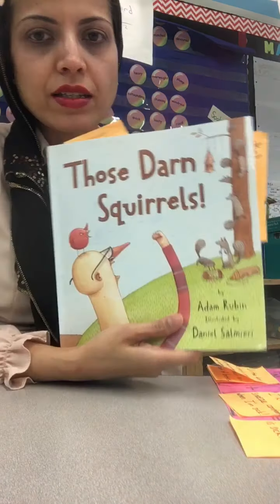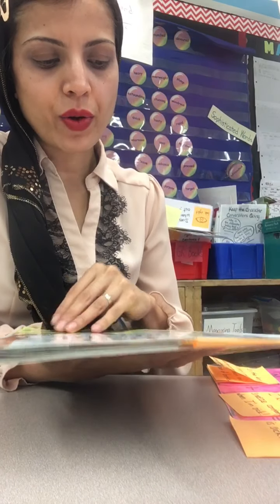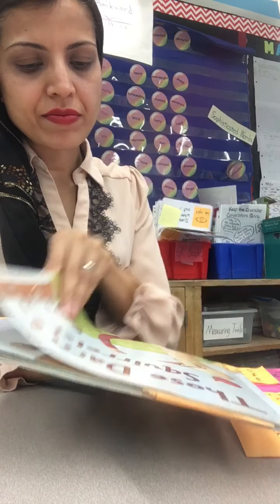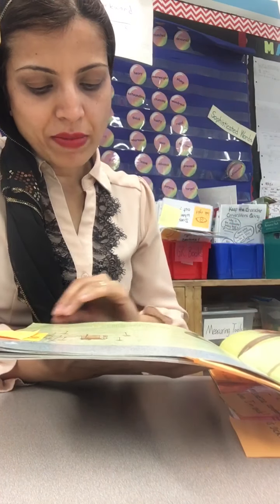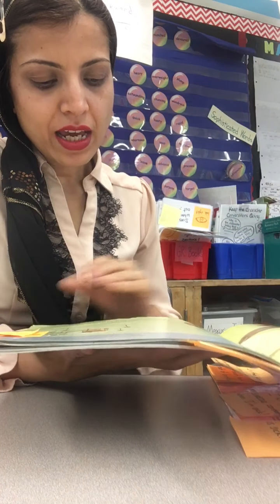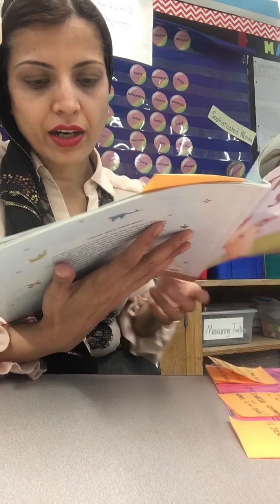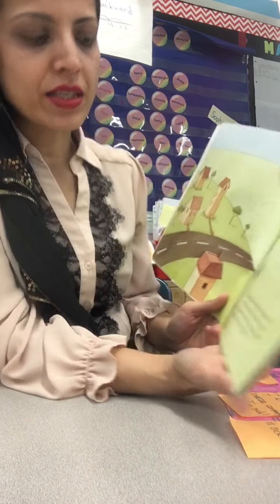This is an amazing book, and it's about old man Fuguire, and I will read parts of the book, not the entire book, because I just really do want to focus on the skill.